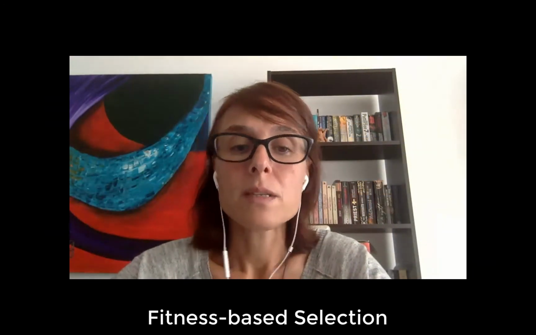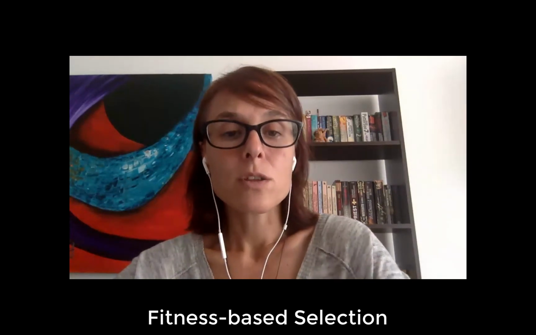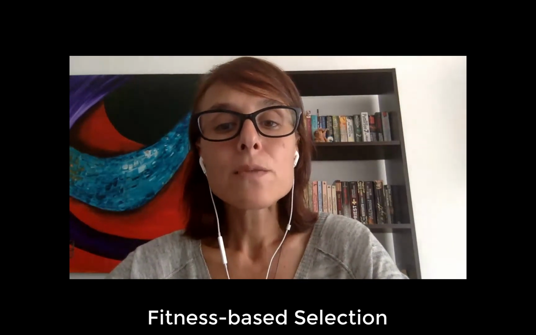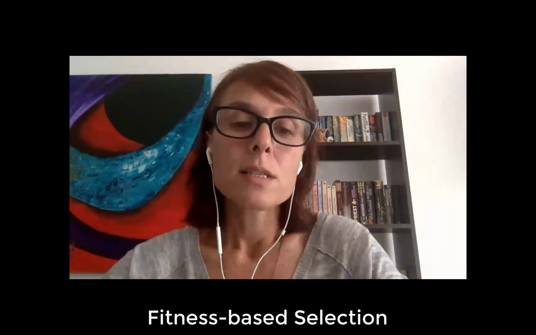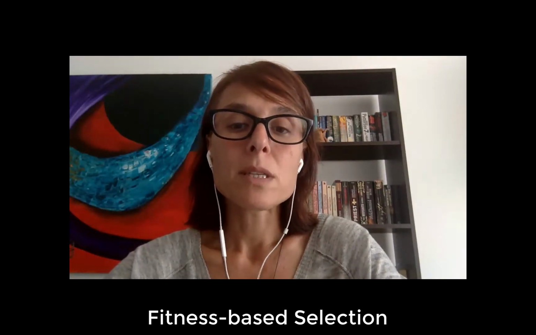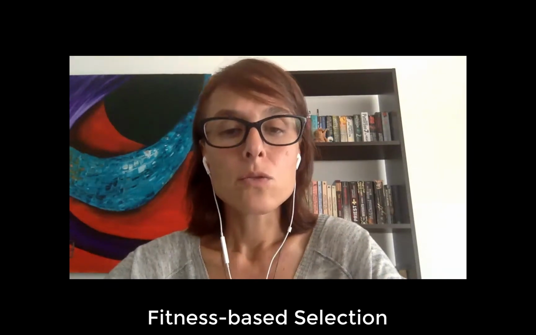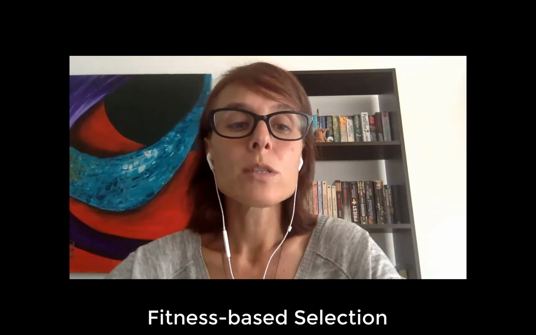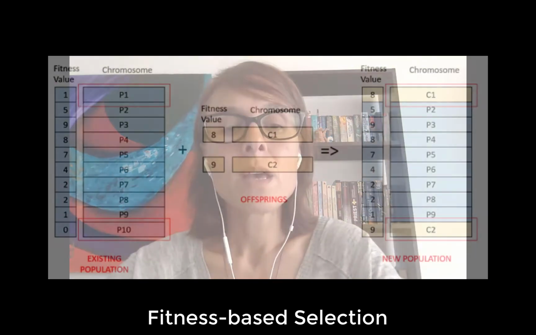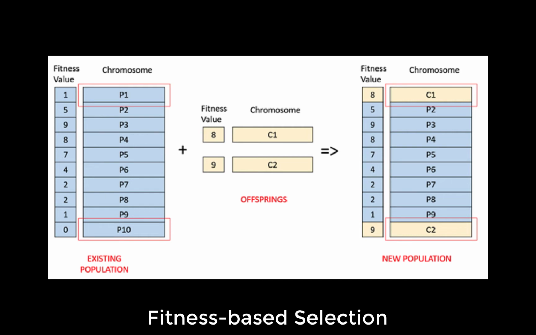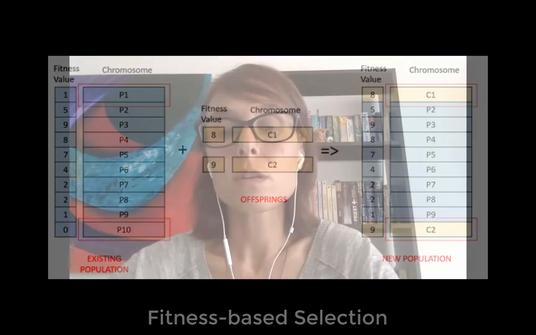Then we have fitness-based selection. In this fitness-based selection, the children tend to replace the least fit individuals in the population. The selection of the least fit individuals may be done using a variation of any of the selection policies described before: the tournament selection, fitness proportionate selection, etc. For example, in the following image, the children replace the least fit individuals, P1 and P10 of the population. It is to be noted that since P1 and P9 have the same fitness value, the decision to remove which individual from the population is arbitrary.